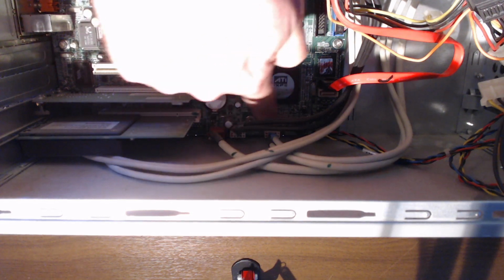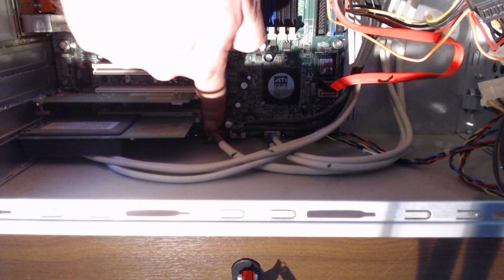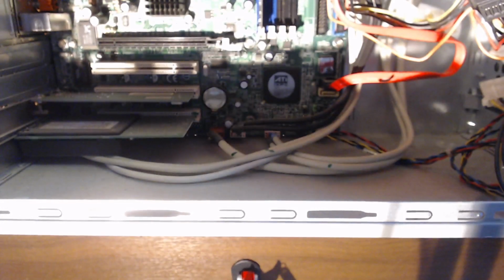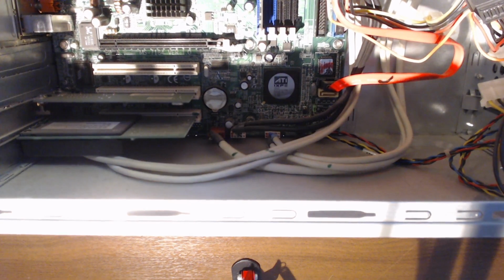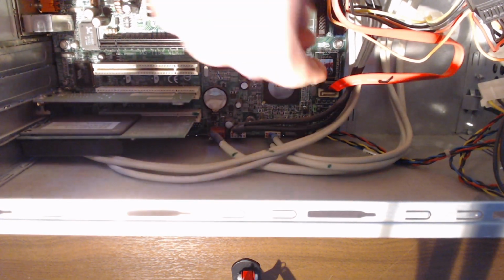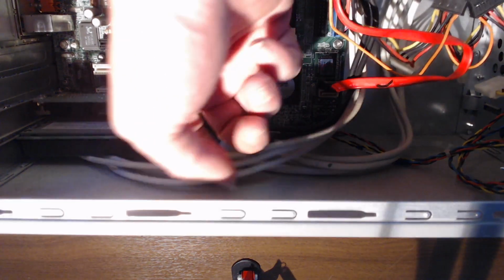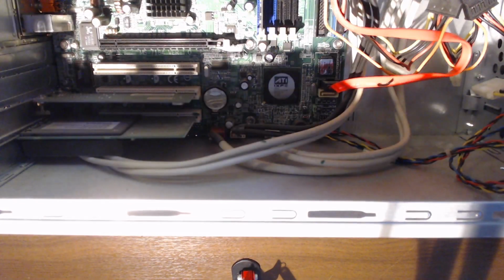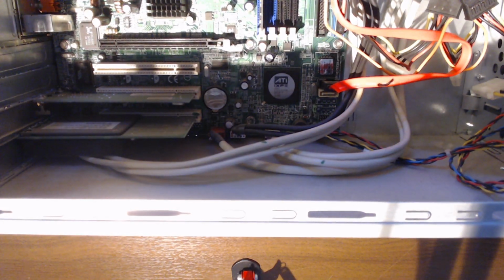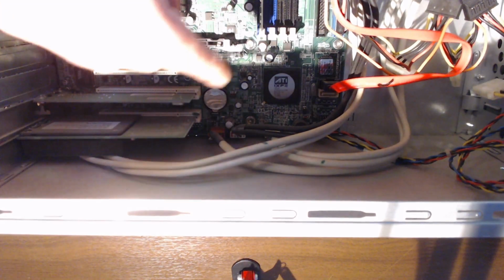Two of them are USB, one of them is an audio cable. By the looks of it, one is going to the front. There is a USB and audio panel in there. So this one is audio. Yeah, there are several USB ports at the front, a card reader, that kind of thing. All these are connected to the front.